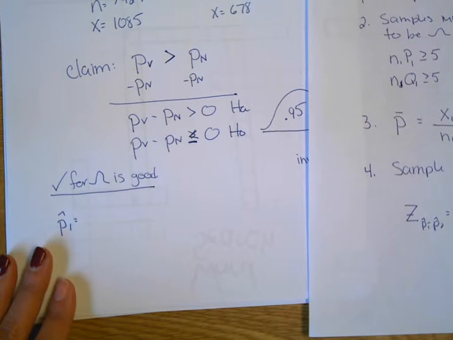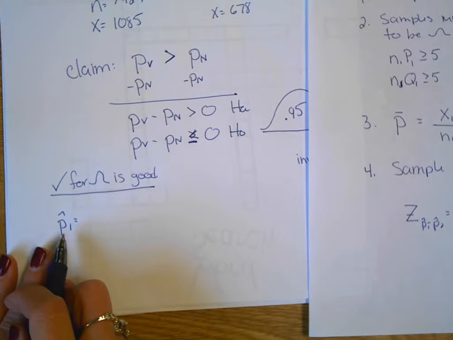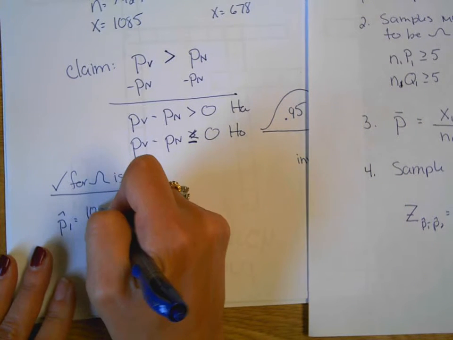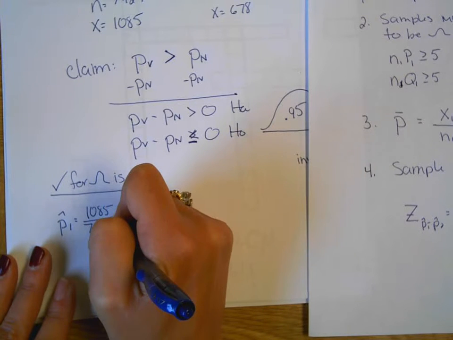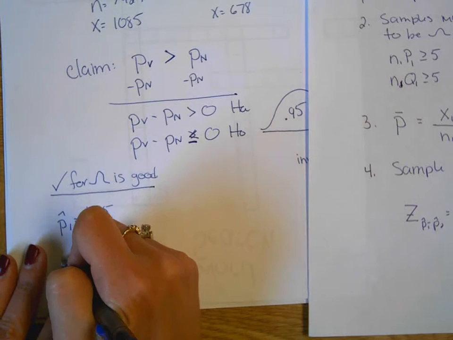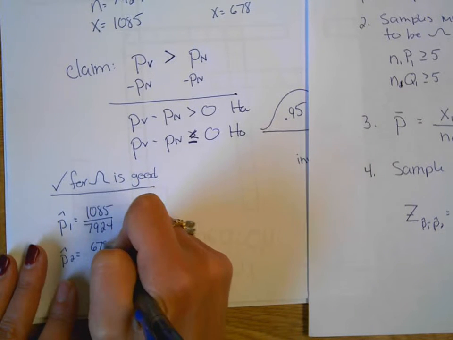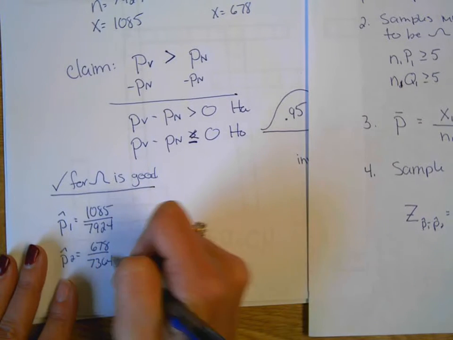It's the proportion from sample 1 that were successes. In other words, they were suffering from alcohol abuse. So how do I get that proportion? X over n. So it's 1,085 over 7,924. Then p hat 2 is 678 over 7,364.